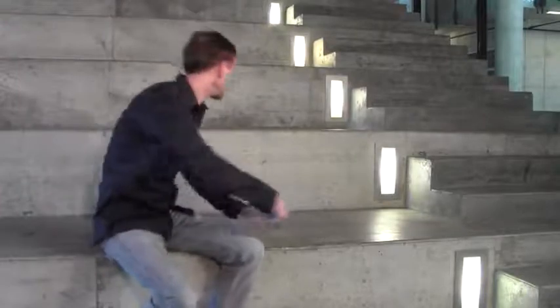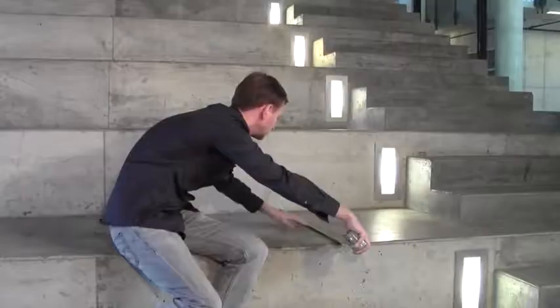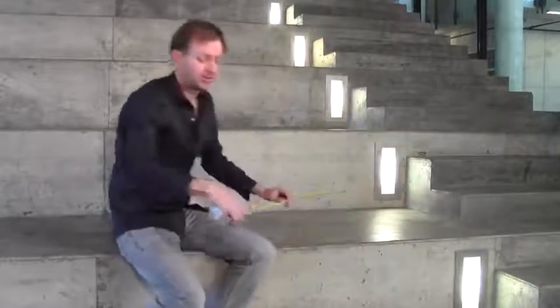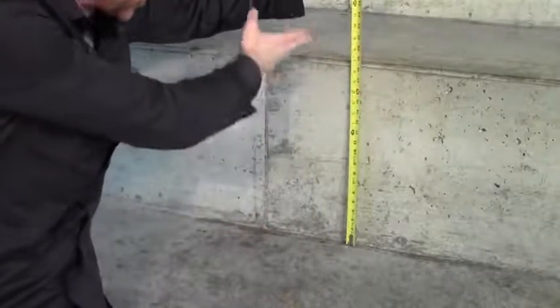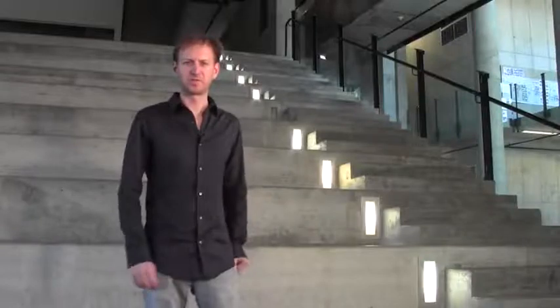Let's see what its slope is. So when I measure, I get 36 inches for the width of each step. On the other hand, I find that the height of each step is about 18¾ inches. Now that we've made the measurements, let's go compute the slope.